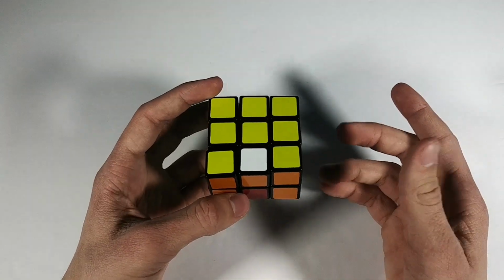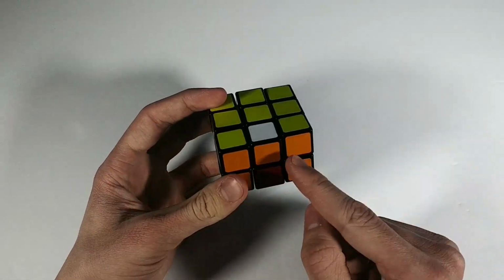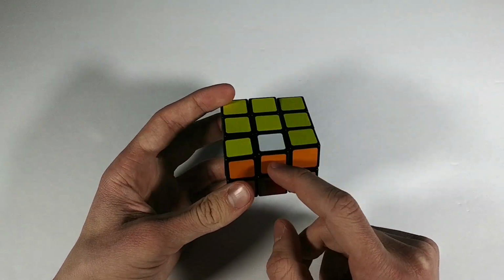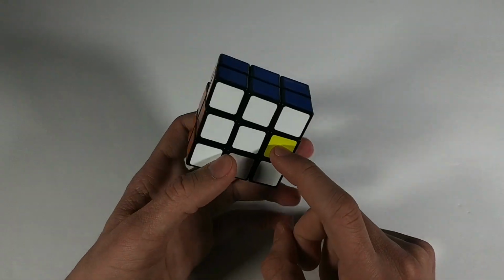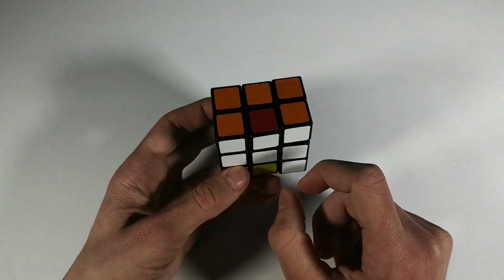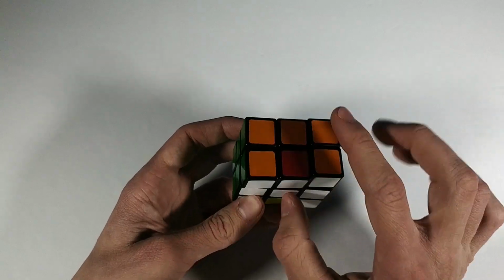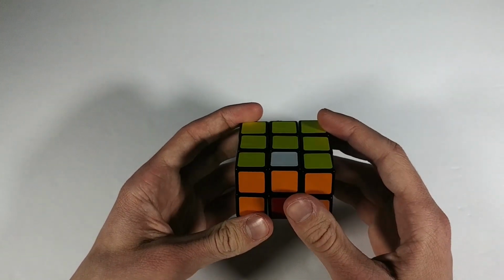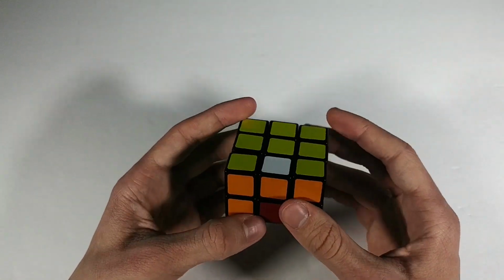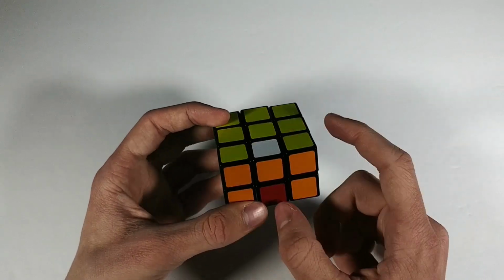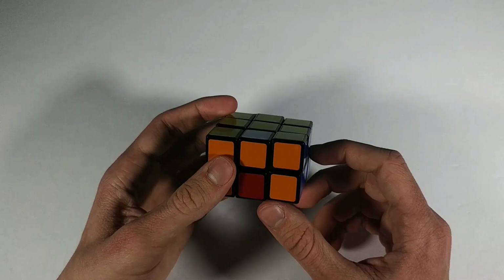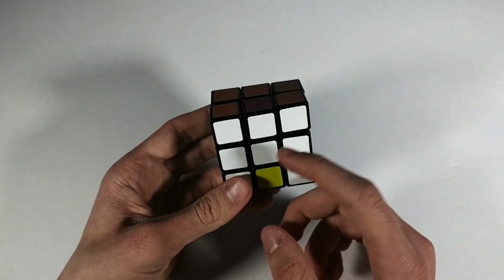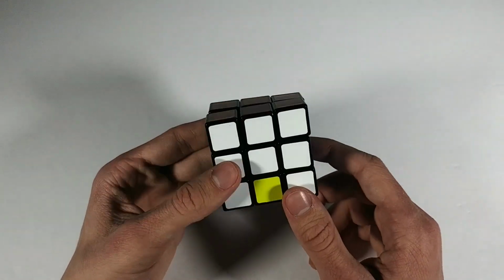So let's look at this case here. Again, I need to put my white-orange into the white-orange spot, which will be right here. Now, I guess technically we could call this the white-orange spot, except what you want to do is get all the whites and all the yellows in the same layer before actually placing them in the correct spot. So I will need to do the flipping algorithm afterward, but that's okay.